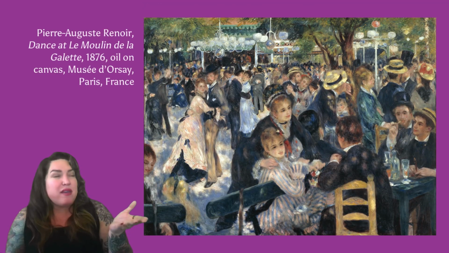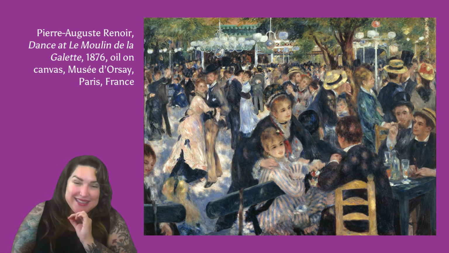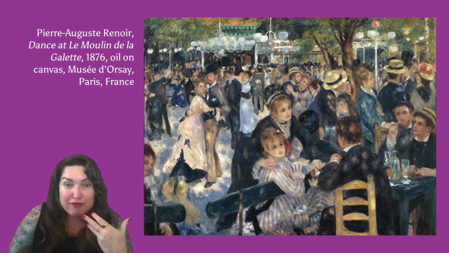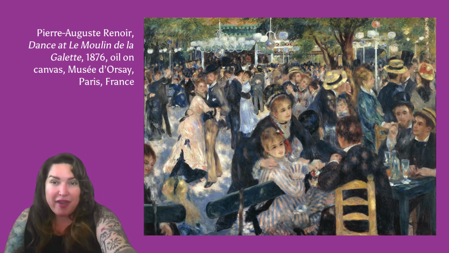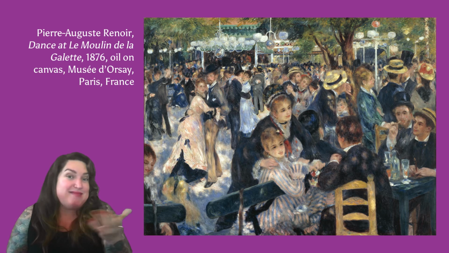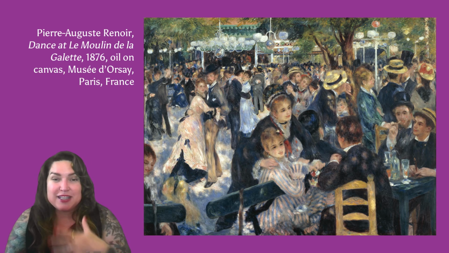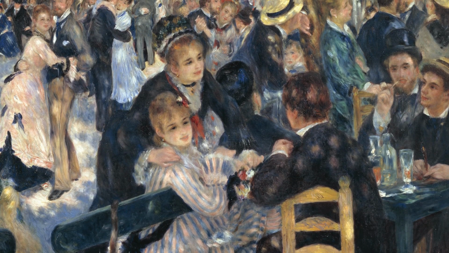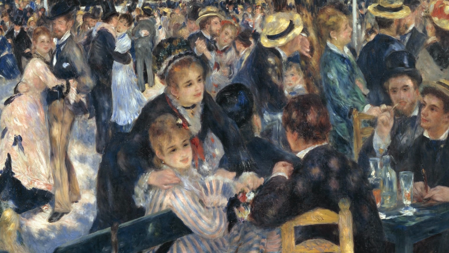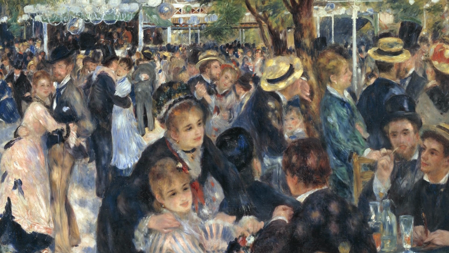Another great example of an Impressionist painting is Pierre-Auguste Renoir's Le Moulin de la Galette. This is from 1876, and this is a depiction of people dancing and drinking out at a cafe, which is akin to a modern day club where people are drinking and dancing. There's music playing, the figures are dancing beneath these trees, and you can see that Renoir is really interested in how the light falls onto these figures as it's funneled through these trees.